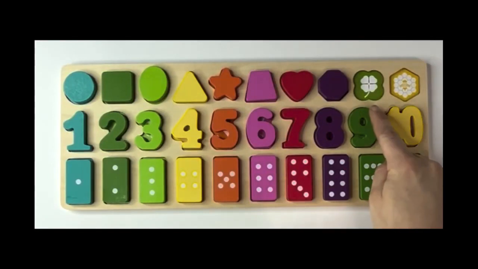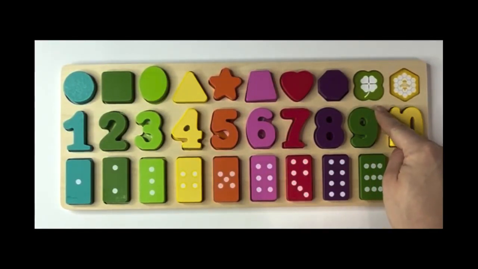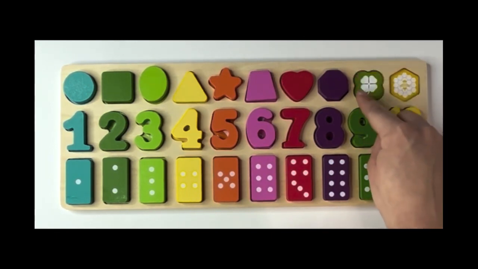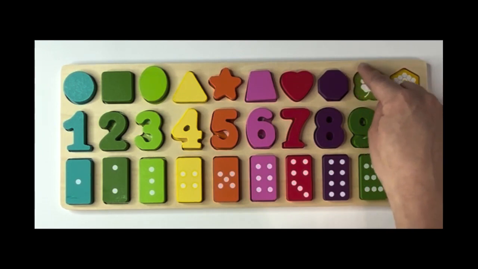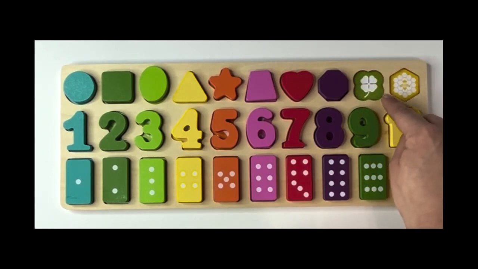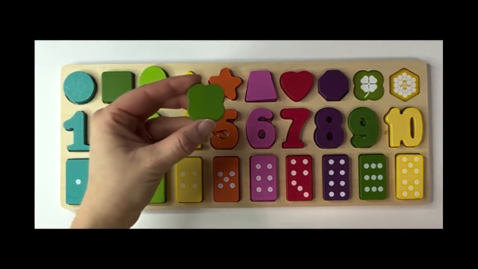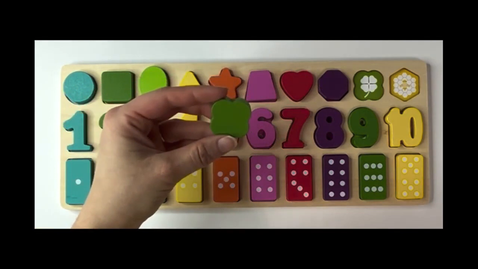Oh, wow. Did you see what comes next? I think they're giving us a little bit of a hint here. Do you see the design of this shape? Have you ever picked that up outside? Did you say clover? I think so.